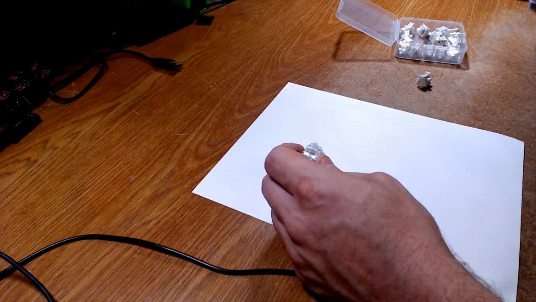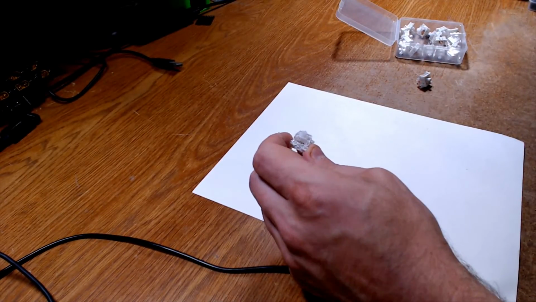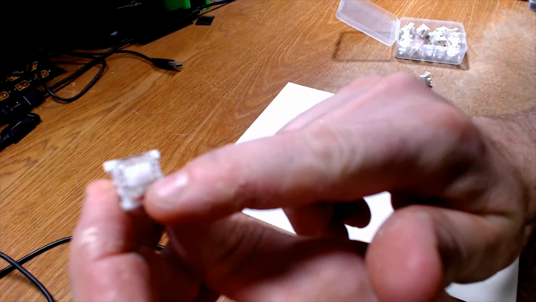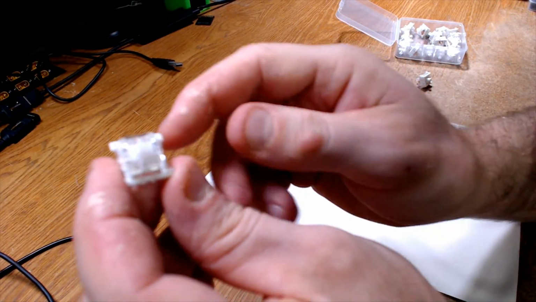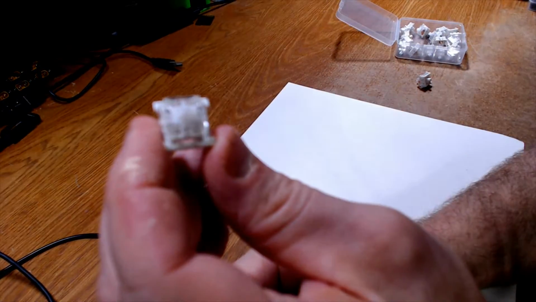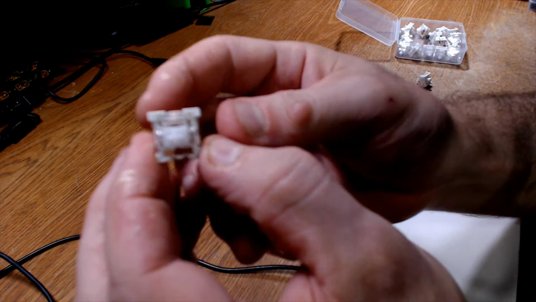Camera control, focus, auto, apply. Alright, autofocus back on. So, try to get this focused on my hand. See if we can get that.